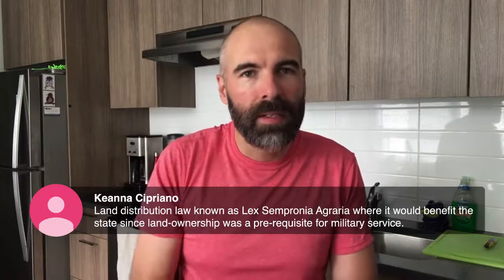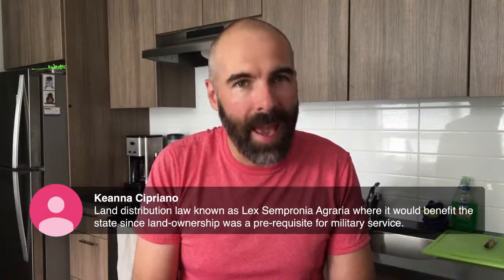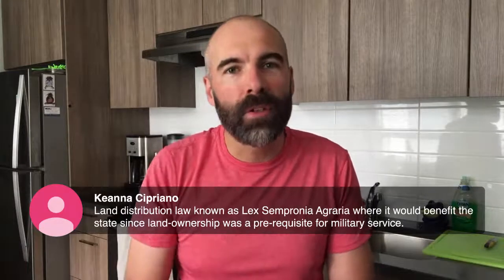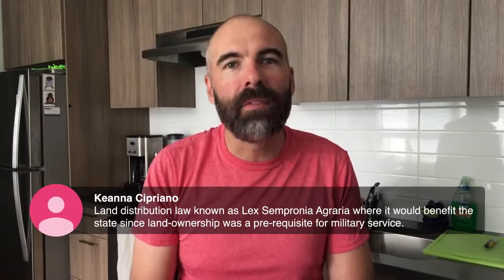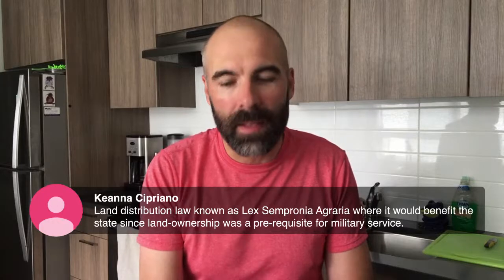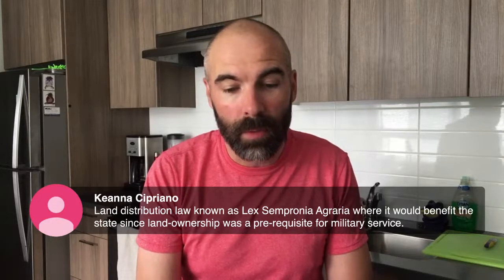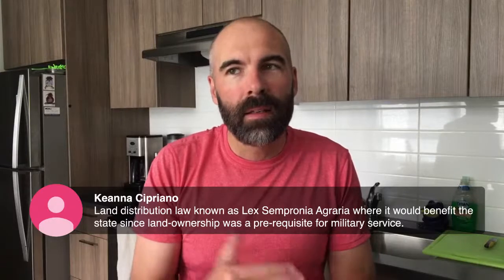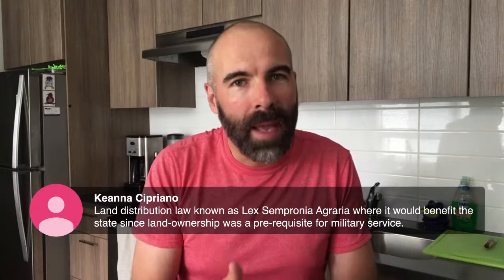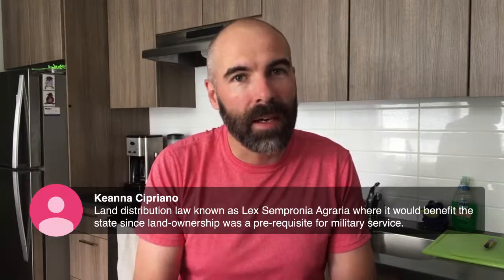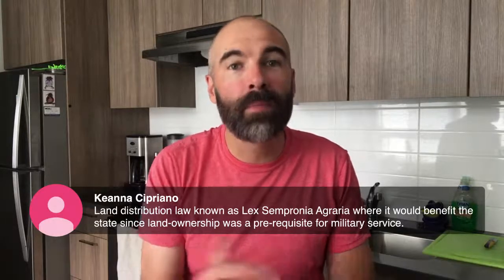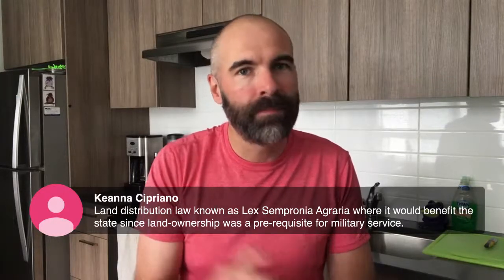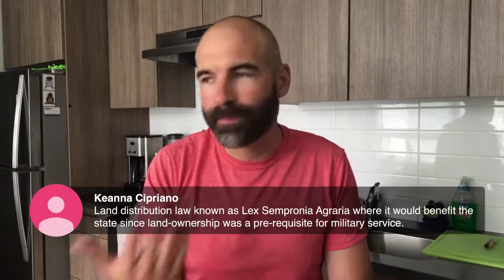And so Tiberius Gracchus here says, hey, let's redistribute the land. Let's redistribute it and give it to poor Romans. And that's good for the state, because you need to own land in order to serve in the military. So more people will own land, more people will serve in the military. That's good for Rome, right?